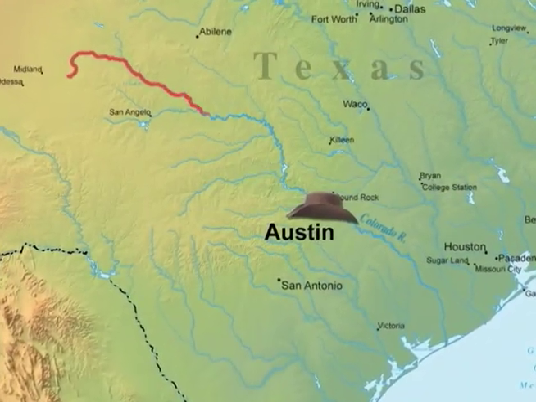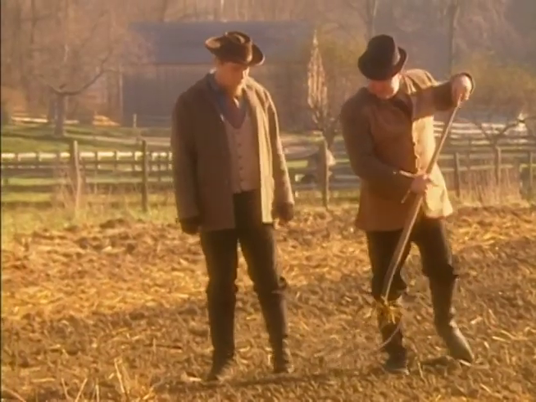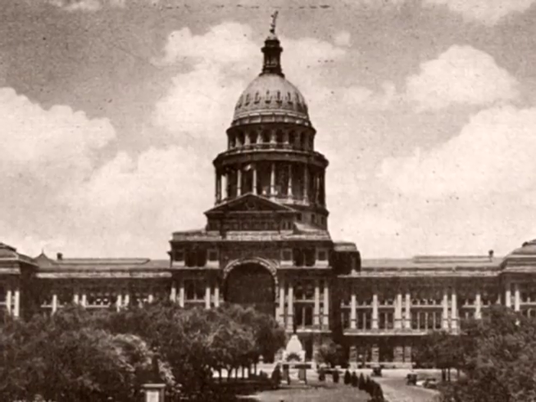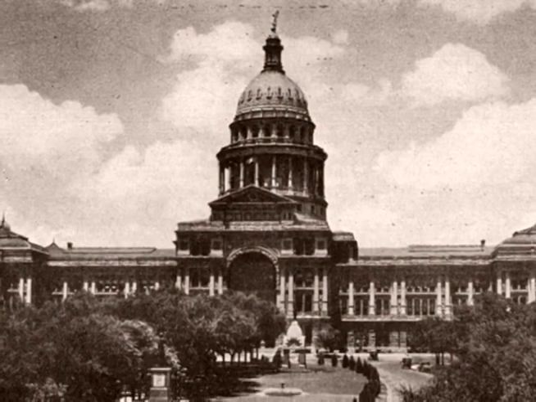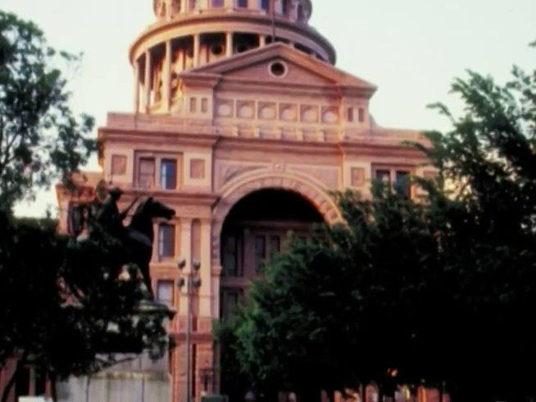Austin, Texas is located on the banks of the Colorado River. Soon after the first European settlers moved to what would be the site of Austin, the small town was named as the capital of the new Republic of Texas. Many government officials moved to Austin and the city grew.